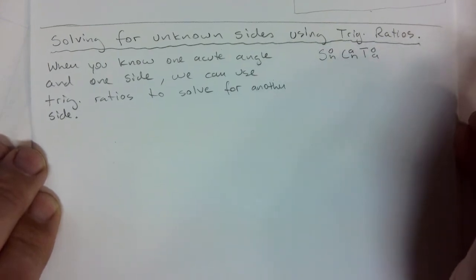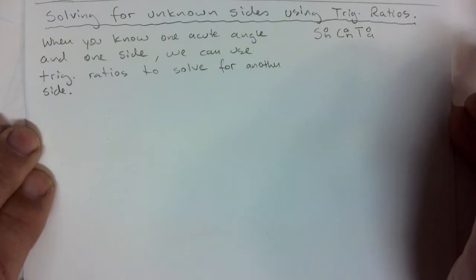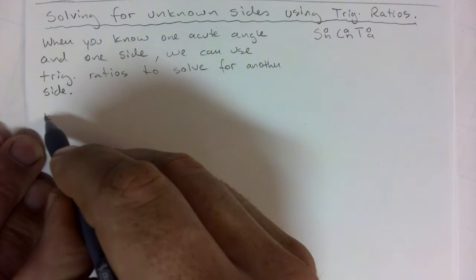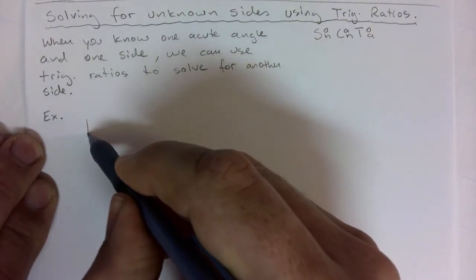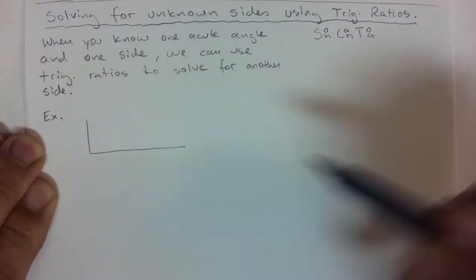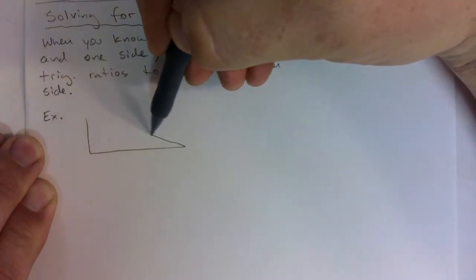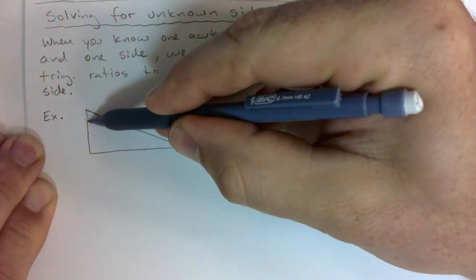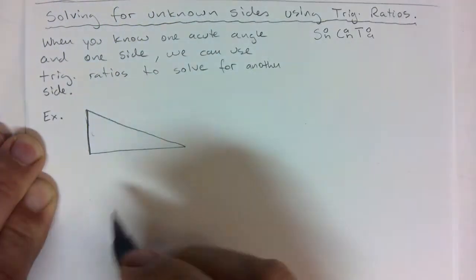You cannot use Pythagorean theorem. You need at least two sides for it, right? So it's going to be very obvious that you have to use one of these trig ratios here. Okay, so example, I'm going to make this triangle like this. I missed my loose leaf because I need those lines to help me. But it is what it is.